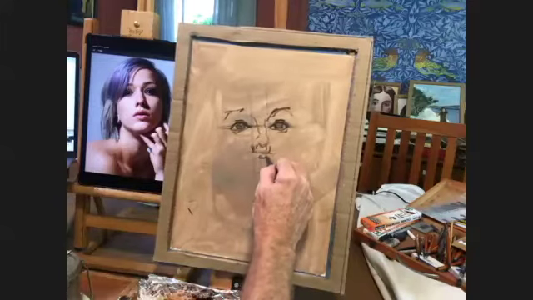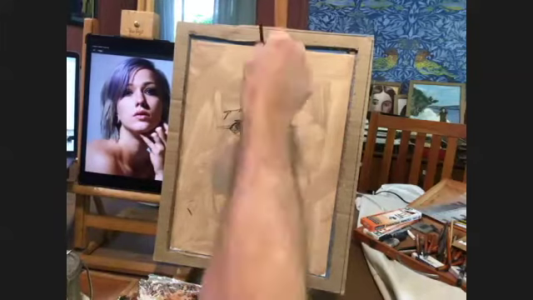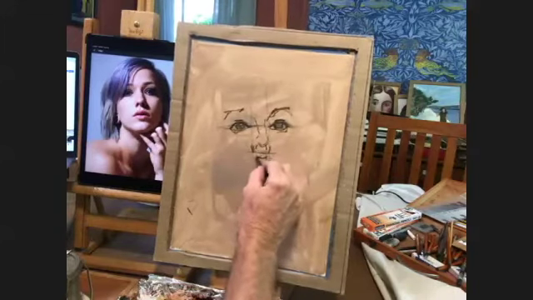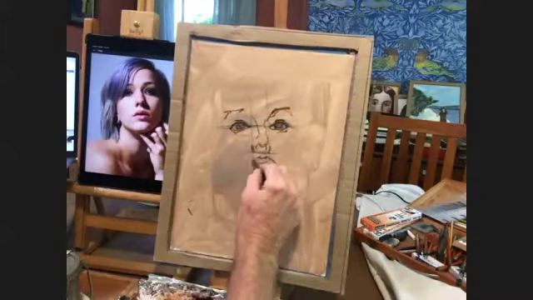Now, because I drew these guidelines, I'm able to find where the mouth is a little bit easier than had I not.